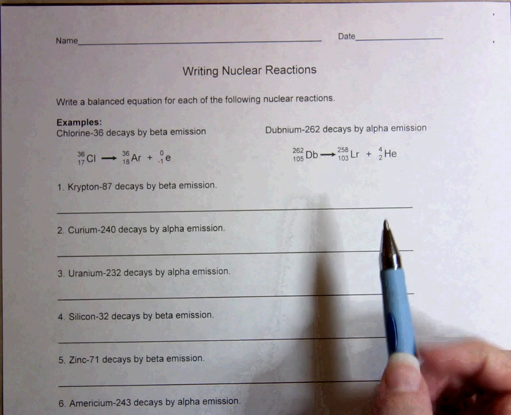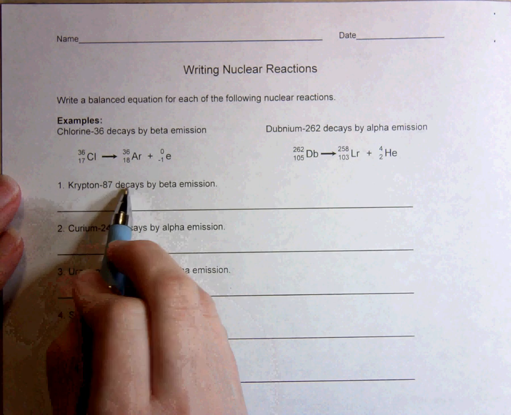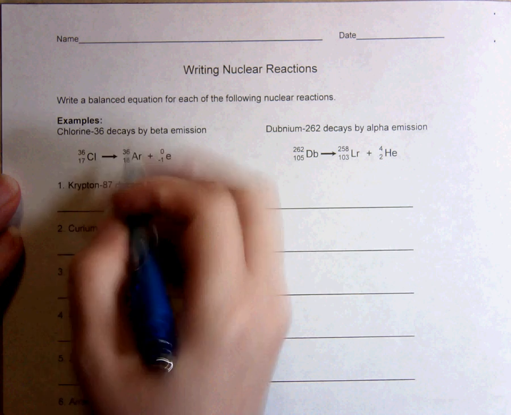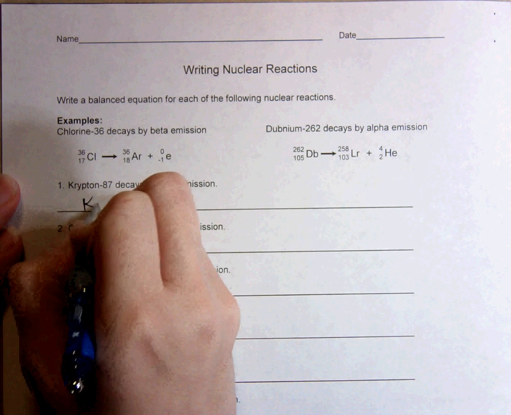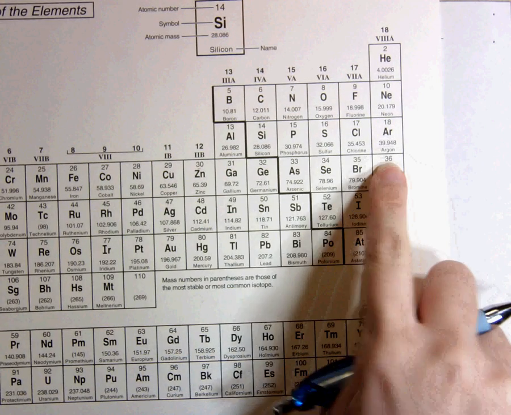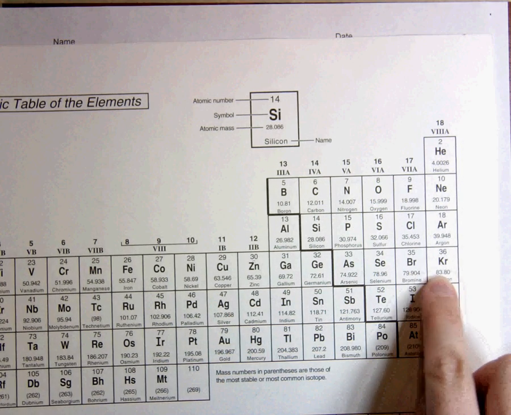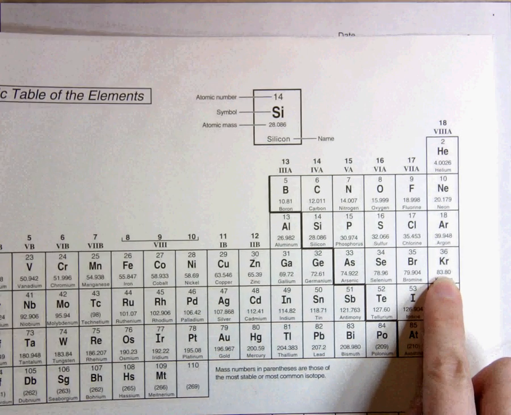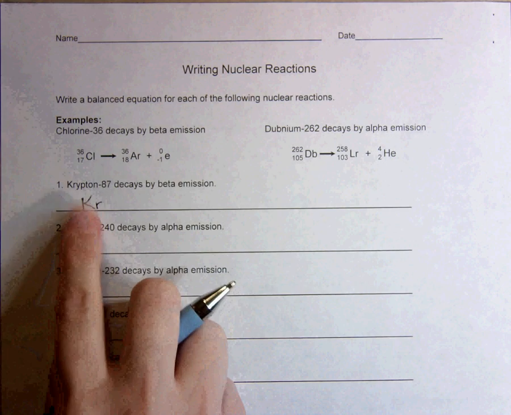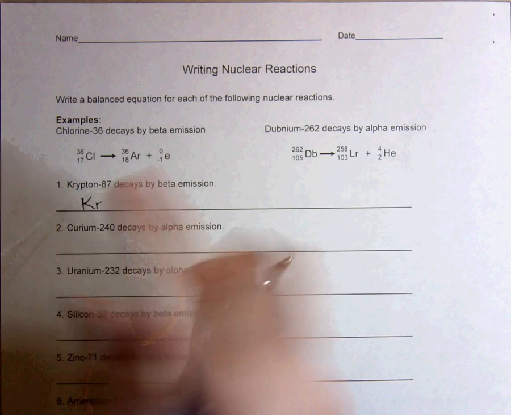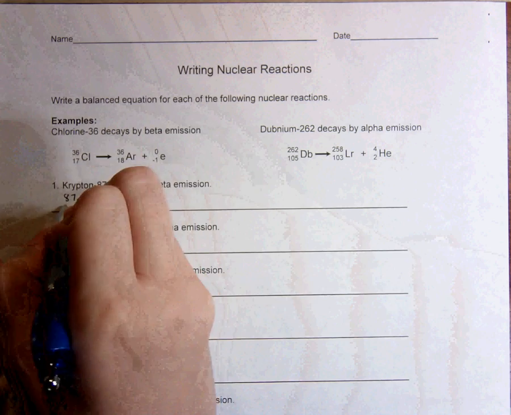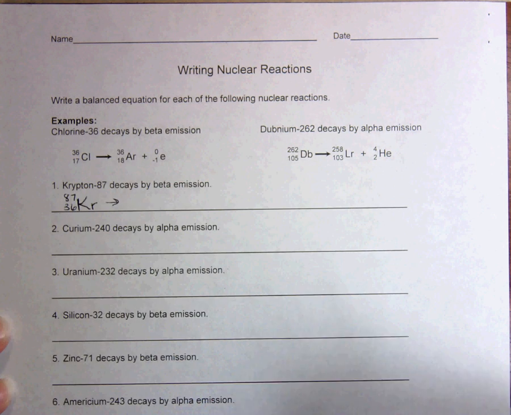So when you do yours, I'll do one with you. Krypton-87 decays by beta emission. So I take krypton-87, krypton is Kr, and I find that on my periodic table. Its atomic number is 36, so that'll go on bottom. Don't use this 84 from your periodic table because that's not the isotope of krypton we're talking about. We're talking about this radioactive isotope, krypton-87. So krypton-87 with an atomic number of 36 is going to undergo beta decay.